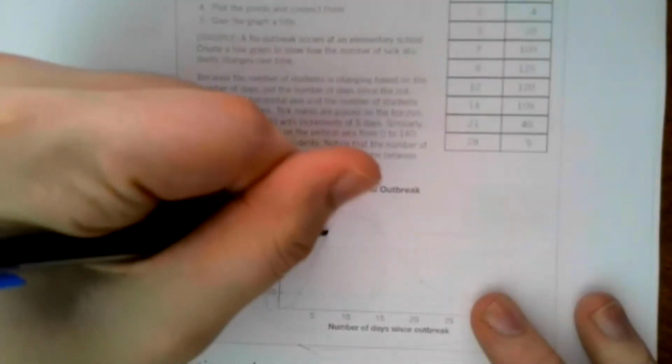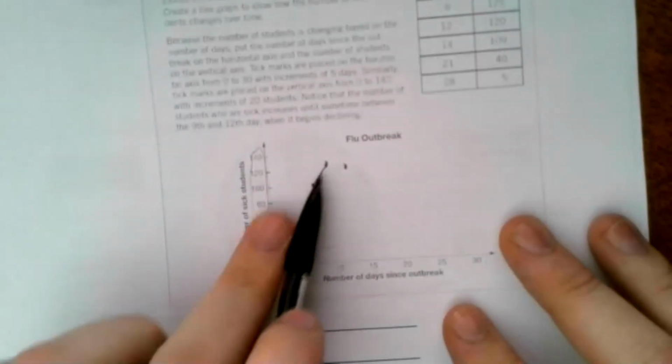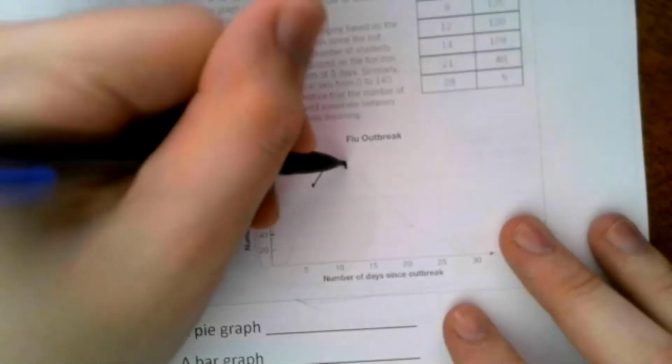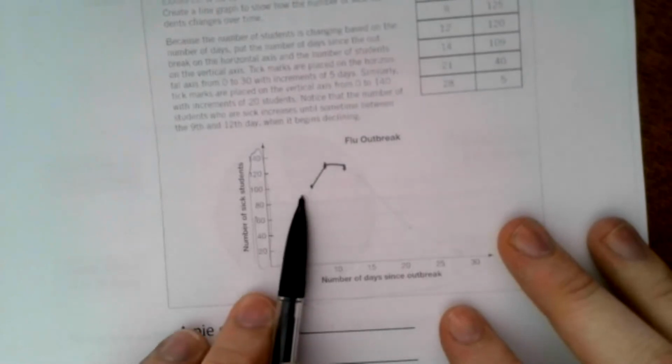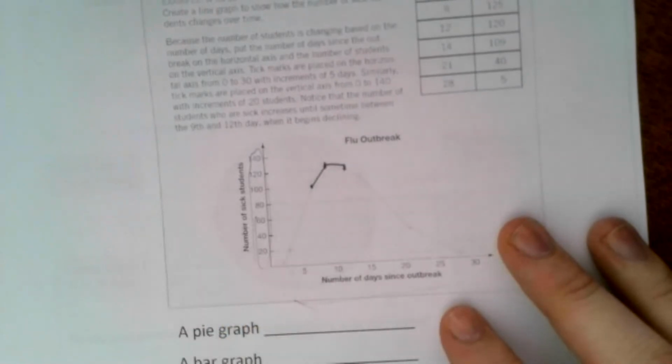But this time, we're going to plot the points and connect them with a line. If I show these 3 points that they plotted, I just connect with a straight line the point before it to the one next to it. It doesn't necessarily need to be a smooth line. You just draw straight lines from the previous point to the next one. Okay.